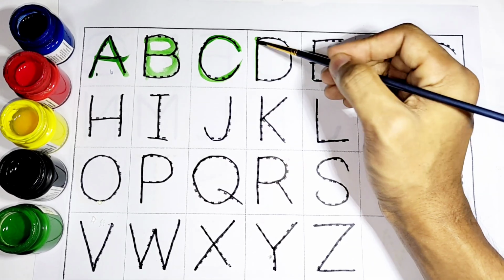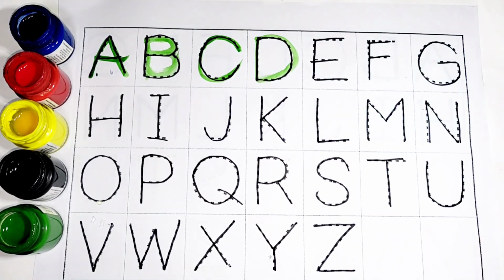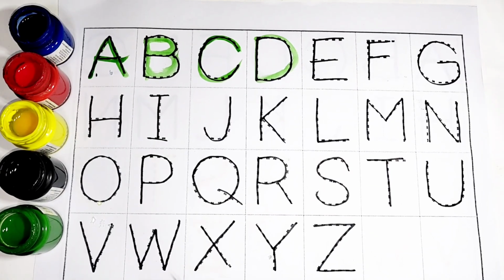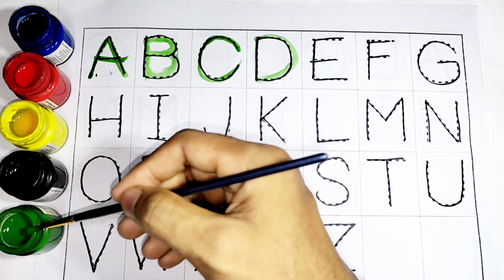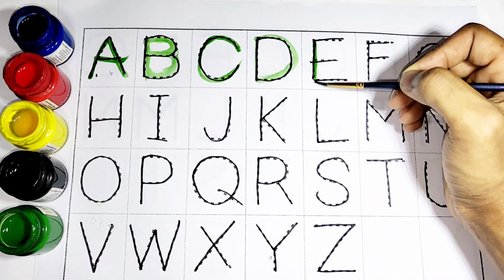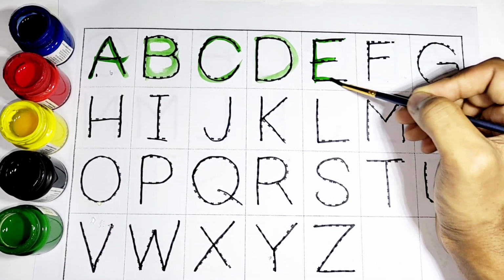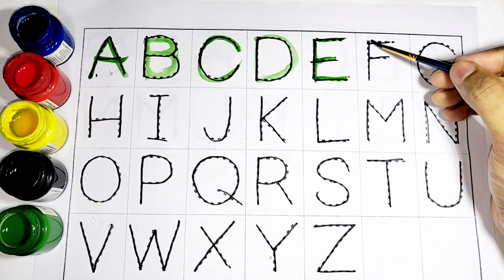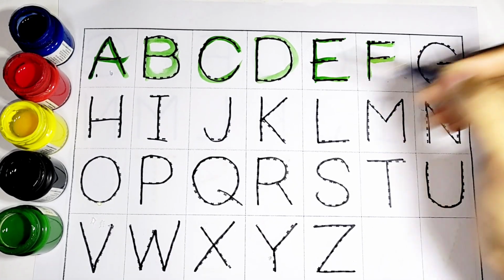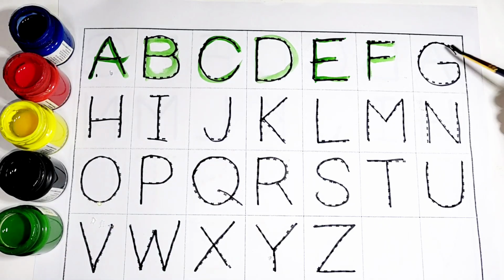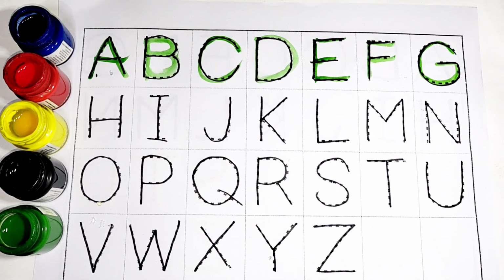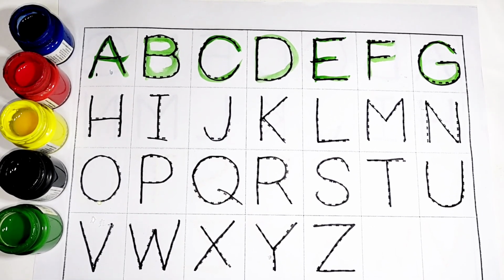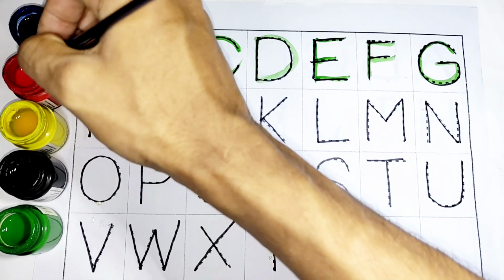The next one is D. Green color. The alphabet of E. The next one is F. F for fish, F for fan. The next one is G. G for gorilla. Kids, now we are using the color of red.